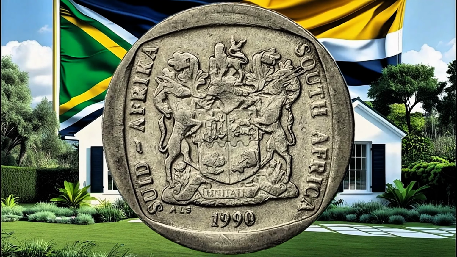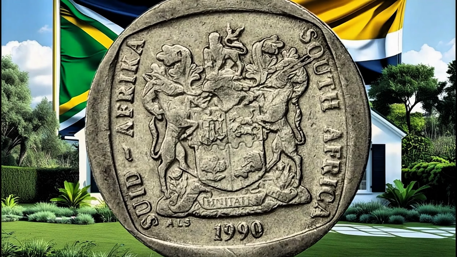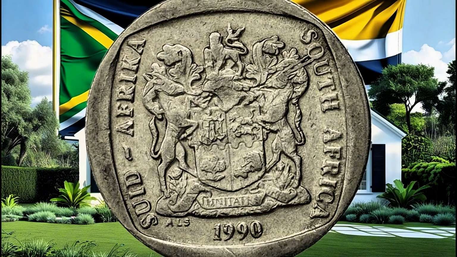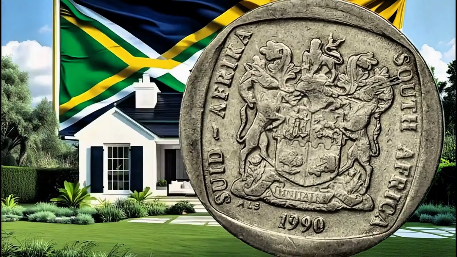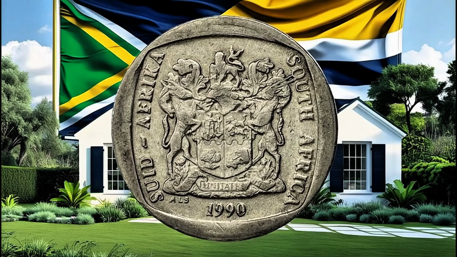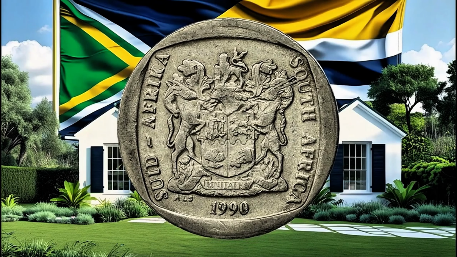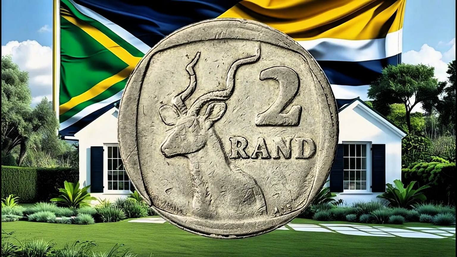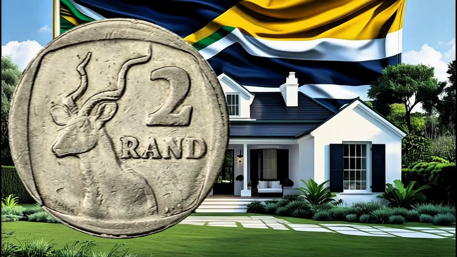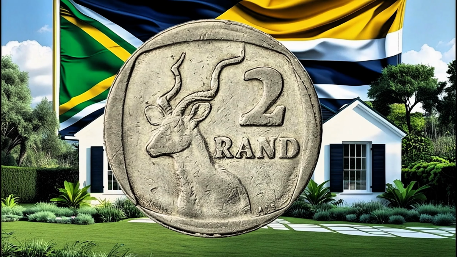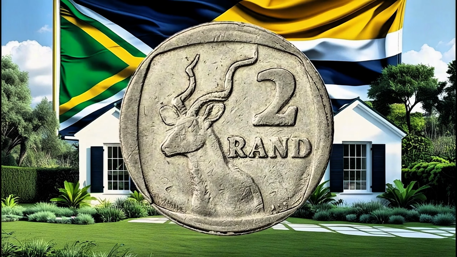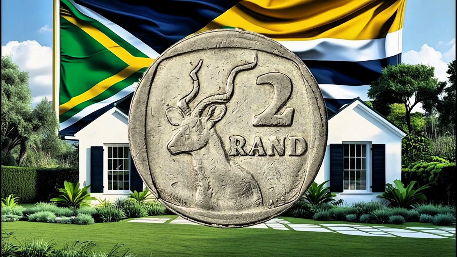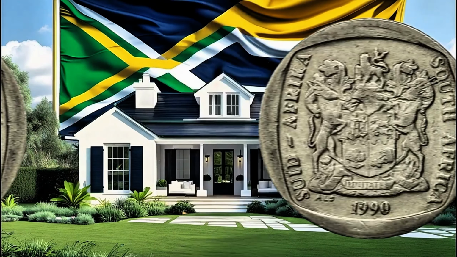Obverse design: a symbol of power. On the obverse side of the coin, you will find the coat of arms of South Africa. This intricate design features a shield supported by 2 animals, a springbok and a lion, symbolizing strength and resilience. The shield itself is divided into different sections, each representing various aspects of South African heritage and culture. Above the shield, there is a crown-like structure signifying the country's sovereignty. Surrounding this majestic emblem, you'll see the words Suid-Afrika and South Africa, written in Afrikaans and English, showing the nation's bilingual heritage.